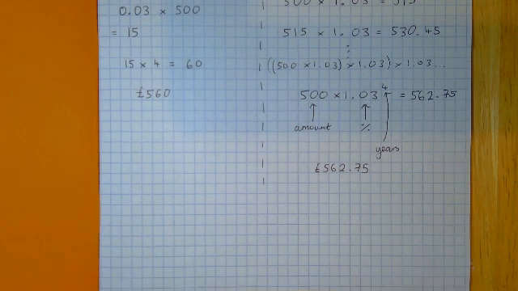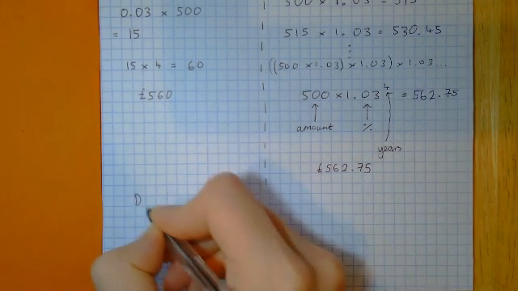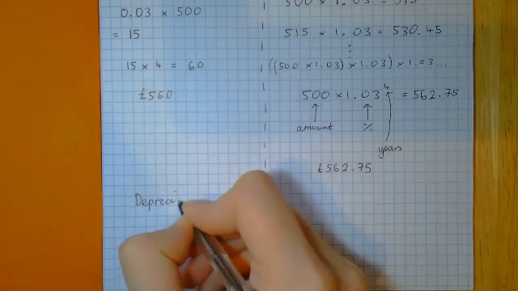Anyway, a car is the classic example. A car is something which over time will decrease in value, which we tend to call depreciation.